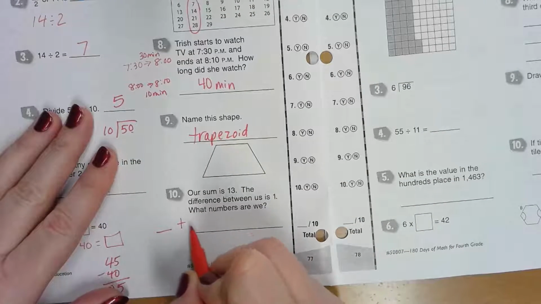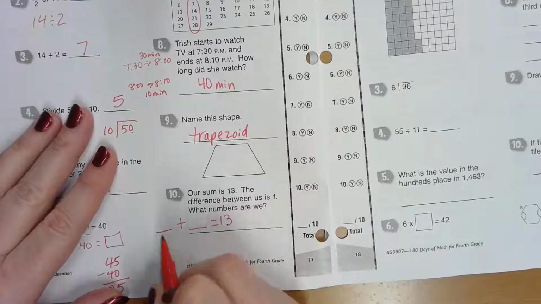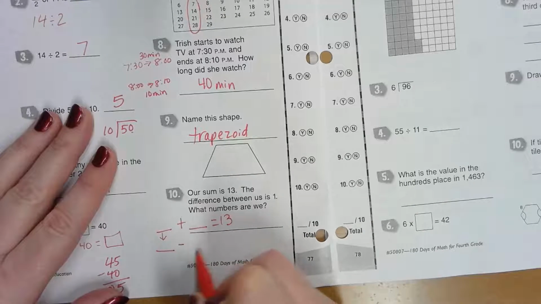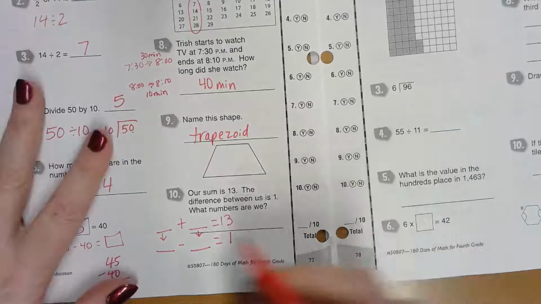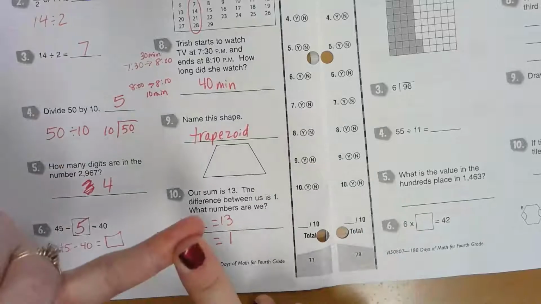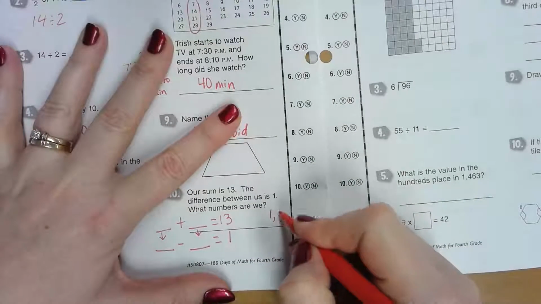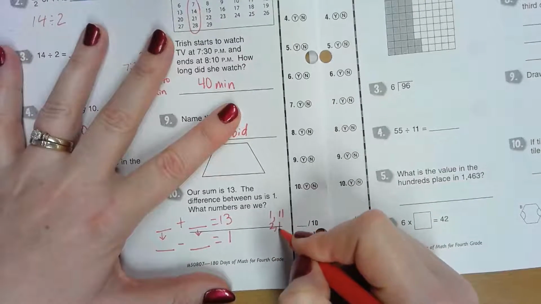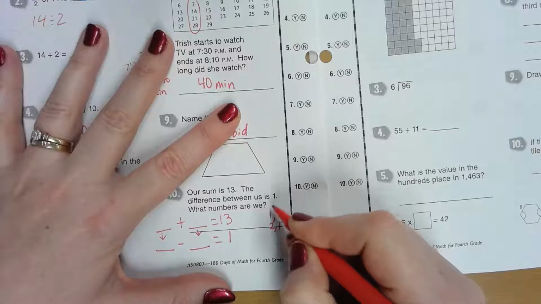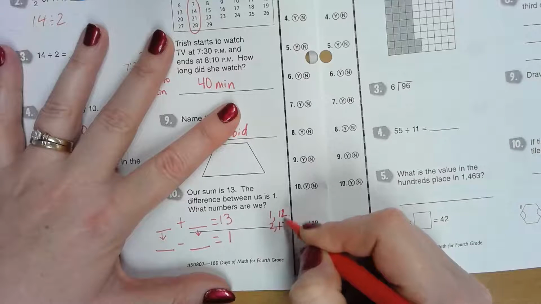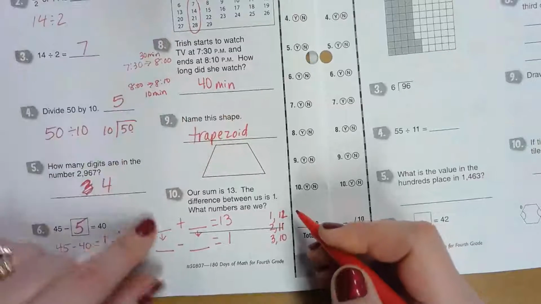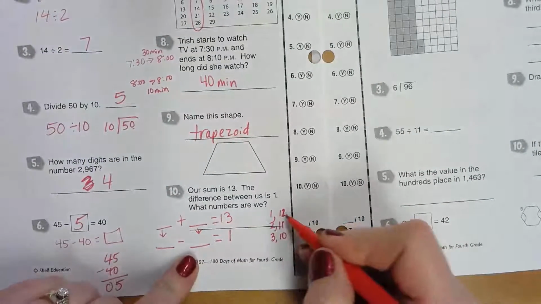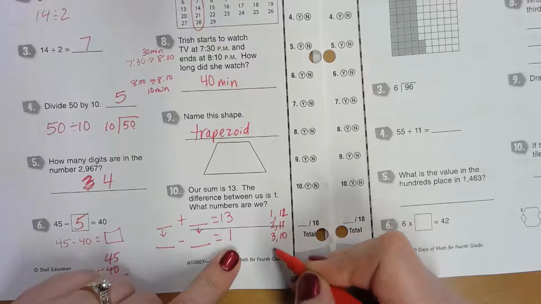So something plus something is 13. But that same number minus that same number is also 1. So we have to find 2 numbers that equal 13. Well, 1 and 12, 2 and 11, 3 and 10. Okay, those would all equal 13, but if I subtract them, I don't get 1.